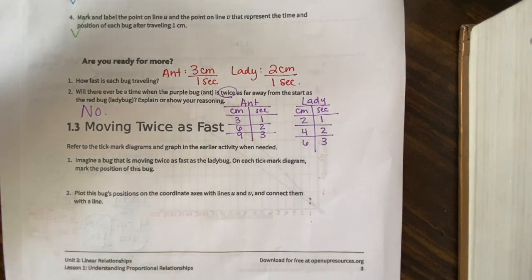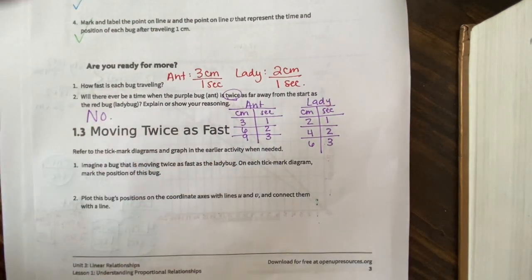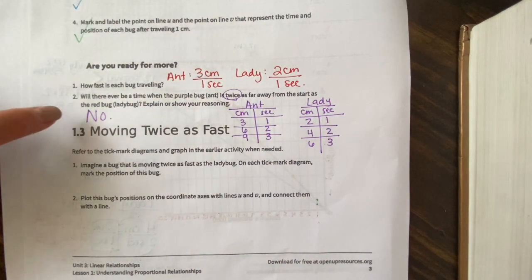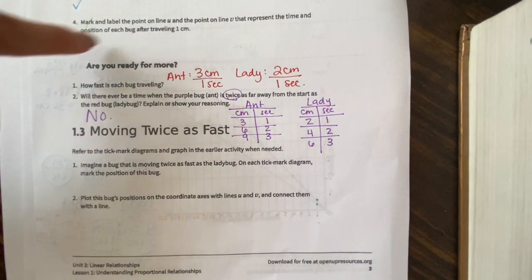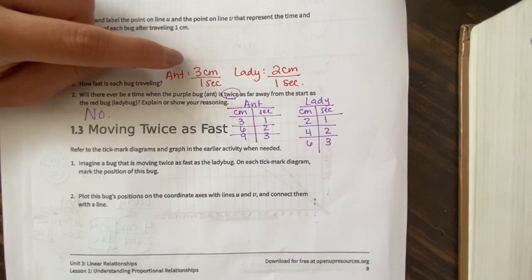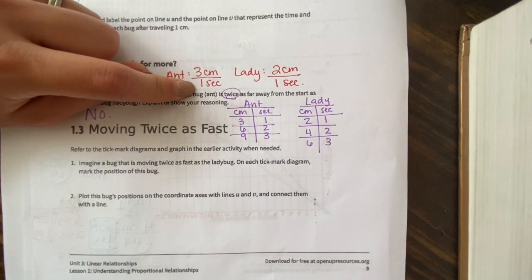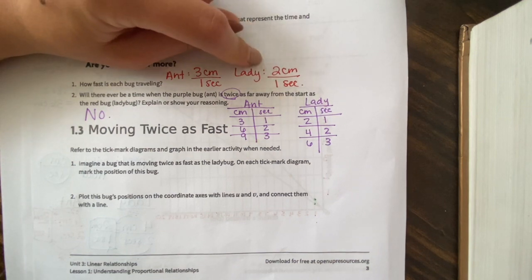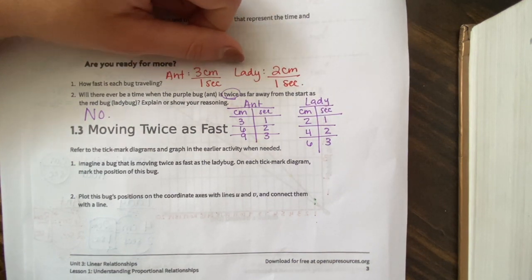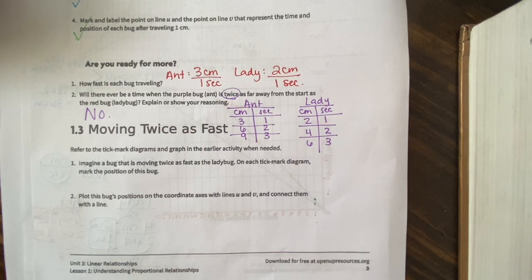And explain your reasoning. I'm not going to write all this down. After I did all this, I don't have room. You can draw a little arrow and put some answers wherever you want to. But no, the ant's speed is 3 centimeters per 1 second, and that is not twice the ladybug. For it to be twice as fast, it would have to be 4 centimeters per second.